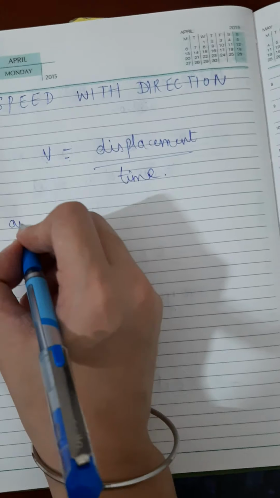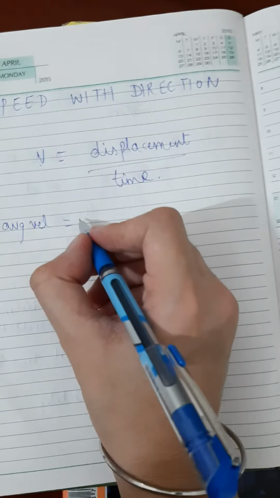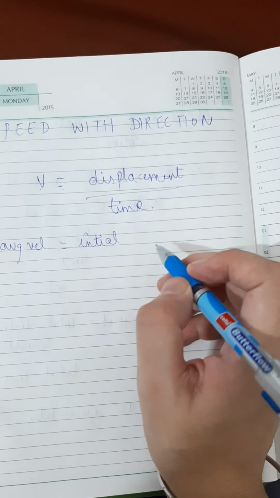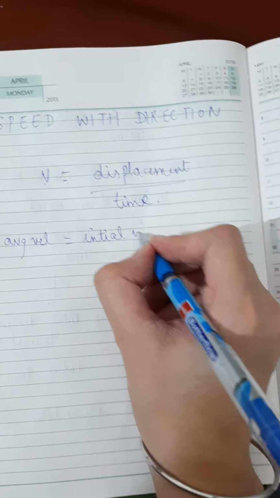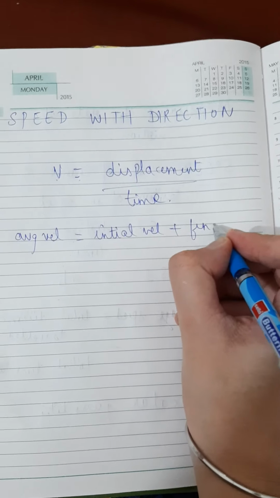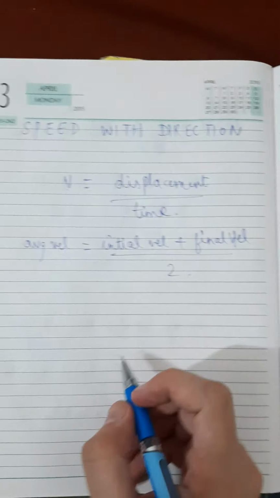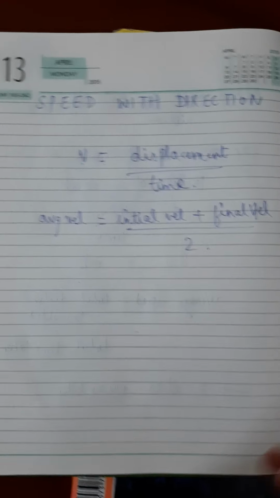And to calculate the average velocity, you just need to take the arithmetic mean of the initial and final velocities. Initial velocity plus final velocity upon 2. So arithmetic mean you all know.